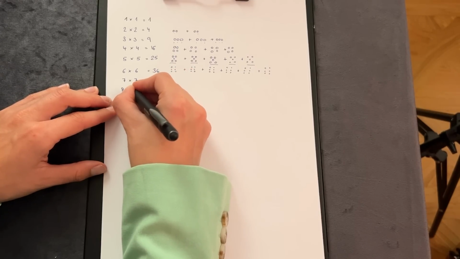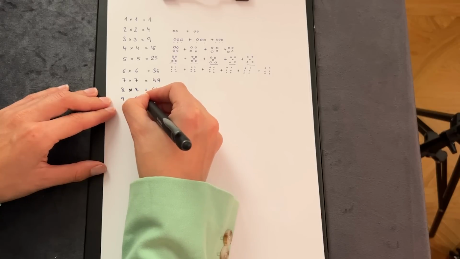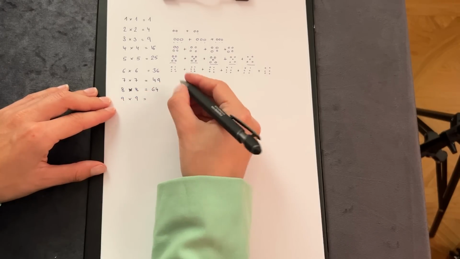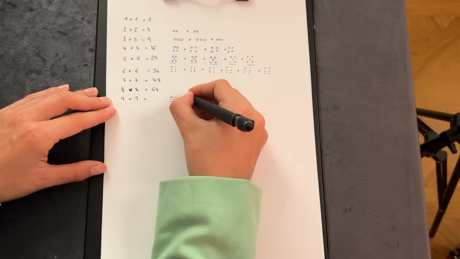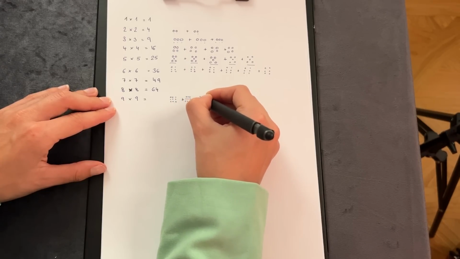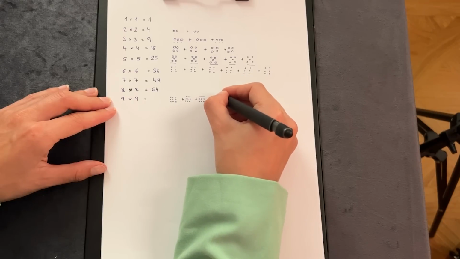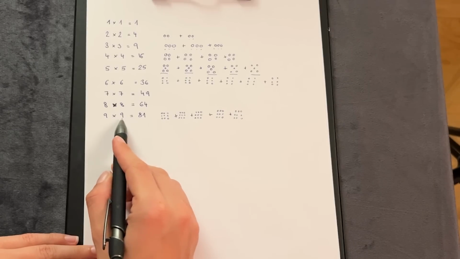Oh, sorry. 8 times 8 is 64, and now 9 times 9 is 9, 18, plus 9 is 27, plus 9, 36. Let's simplify it. It's 81.